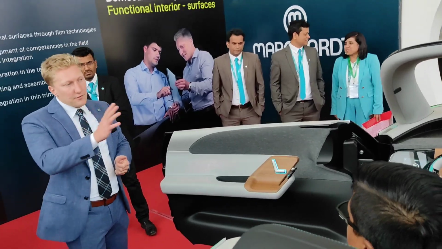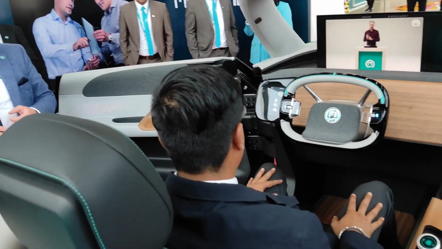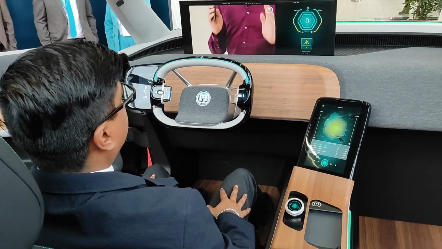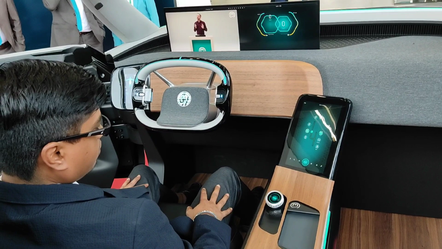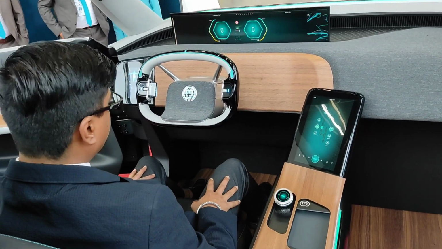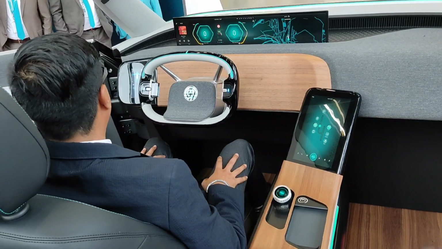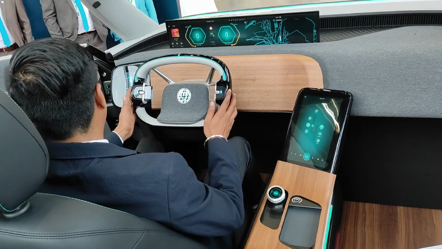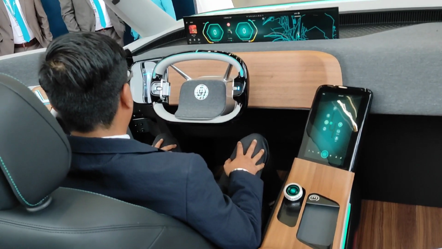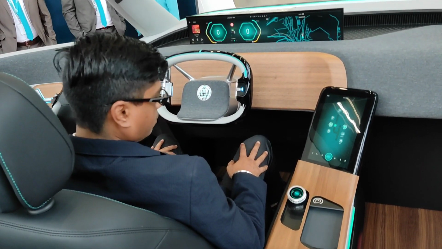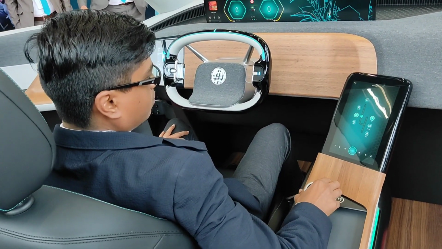Let's go back together into the driving mode, and let's have a look at what changes in the car. The driver is back in the driving position, reaching the steering wheel again. In the middle console, the rotary switch also moved forward again. So we are back in the driving position.